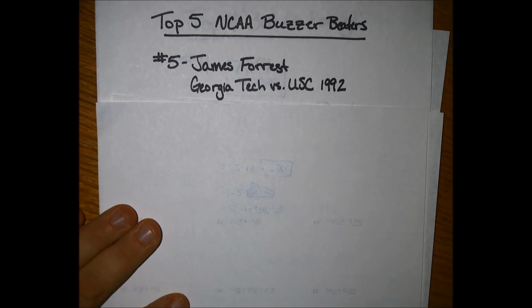Basically what you're going to see here is Georgia Tech is a number 7 seed and USC is a number 2 seed. There's 0.8 seconds on the clock once we catch up with the game, and Georgia Tech is down by 1 point. Let's go and see what happens.